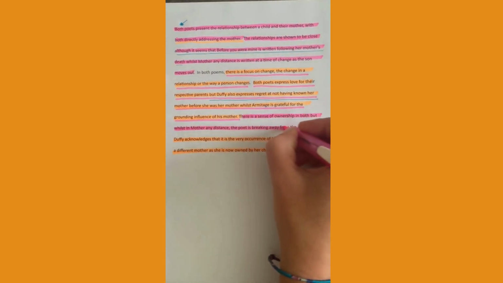Now, what you can see is that throughout there is not a chunk of AO1 at the beginning, then AO2, because we are writing in general about the poems, because we are setting ourselves up in order to write the rest of the essay. All of those assessment objectives are intermingled in there, but they are all in there, and we are acknowledging both poems throughout.